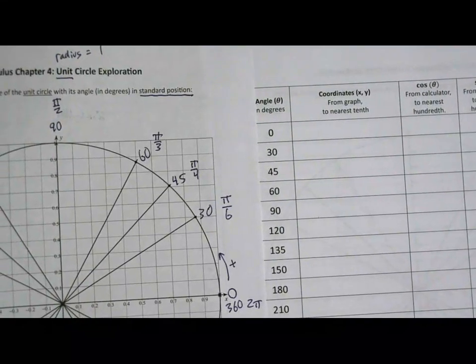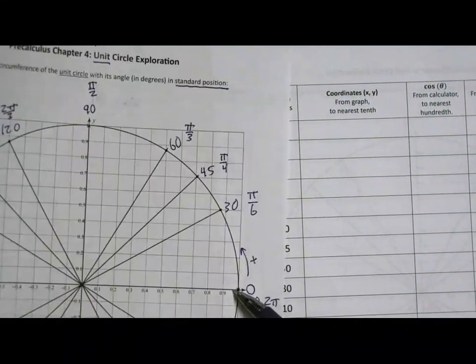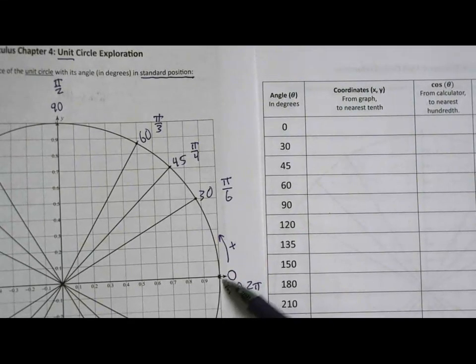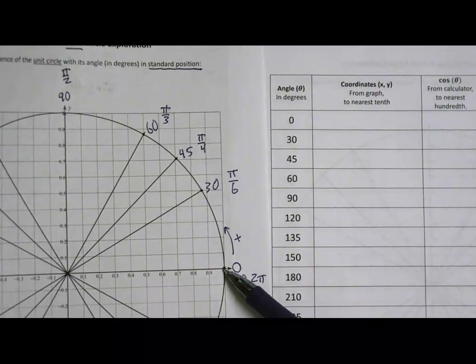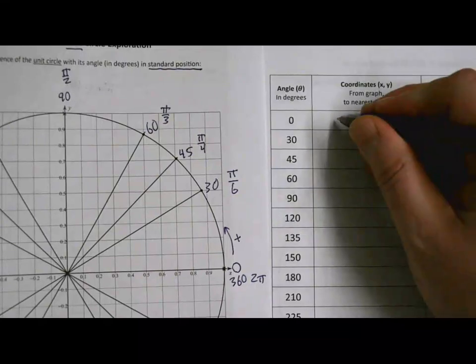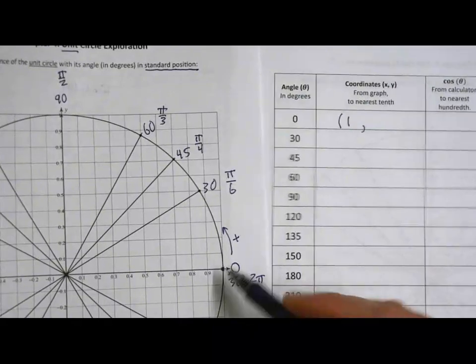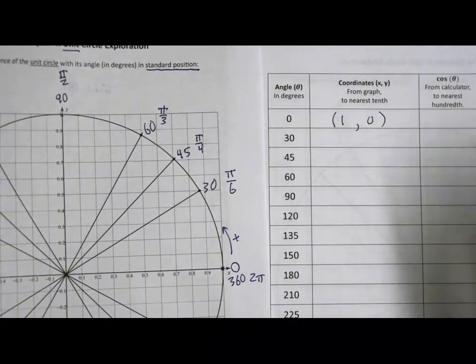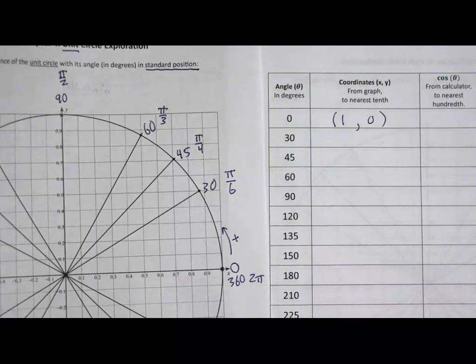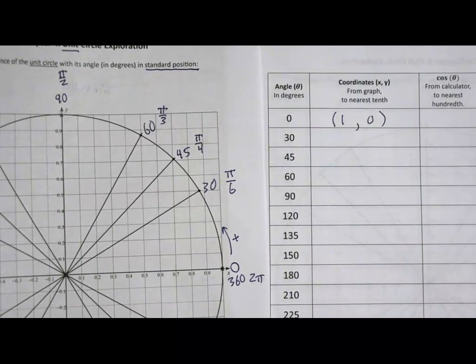So I want you to think of this point at an angle of 0 here. Okay, I'm doing my top row. Think of this as a point. It is a point. And tell me, what are the coordinates of this point right here? What's its x-coordinate? 1. We didn't need to estimate it. It is exactly 1. What's its y-coordinate? 0. Okay, do not fill out the rest of the table yet. I need you to fill out this entire column first before you start on the rest of it.